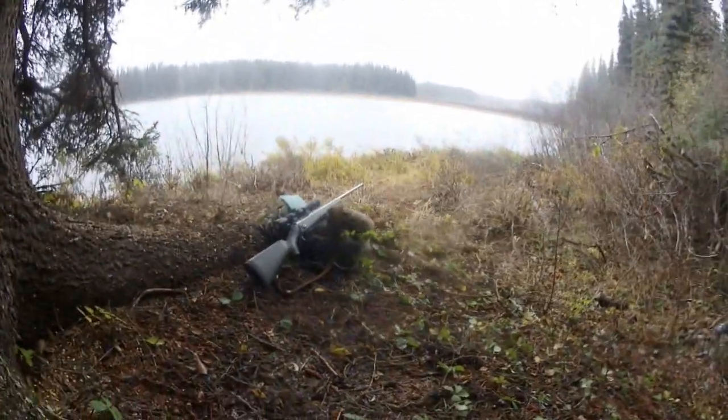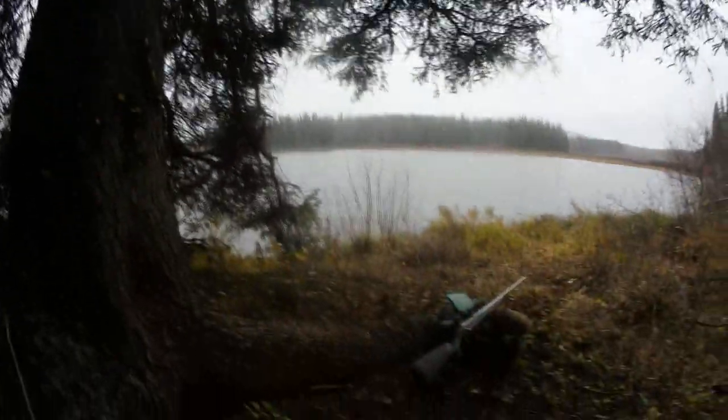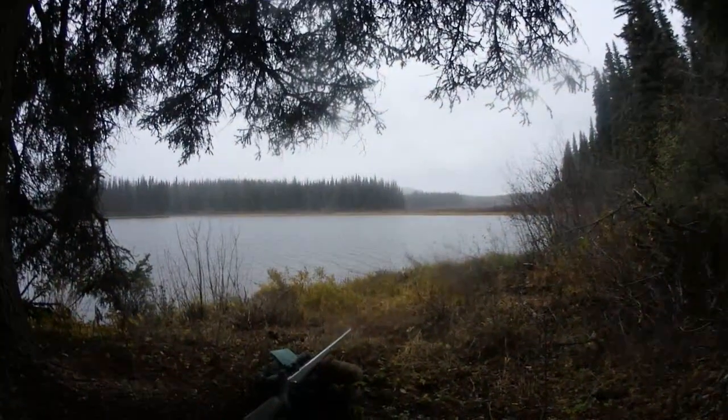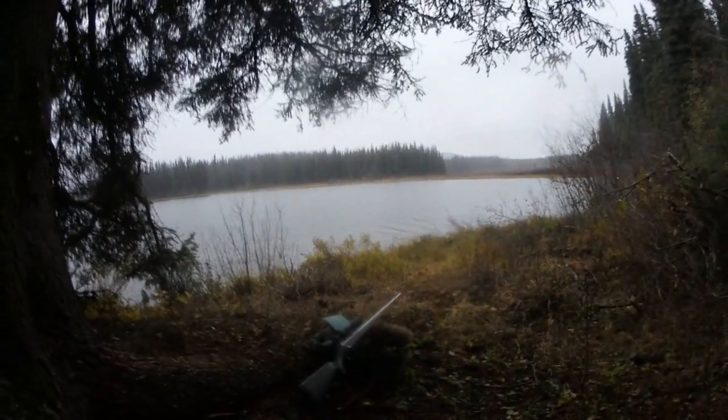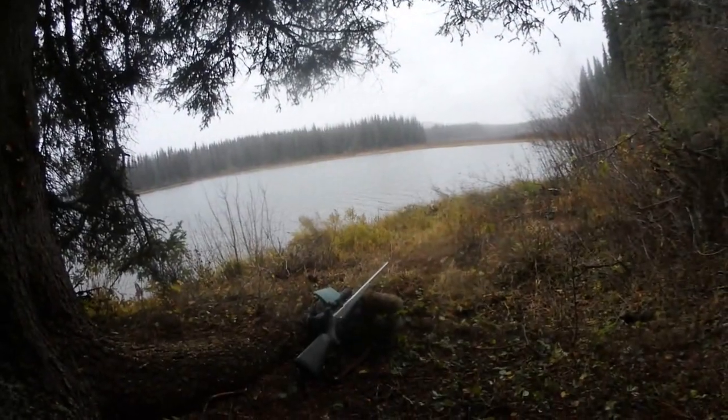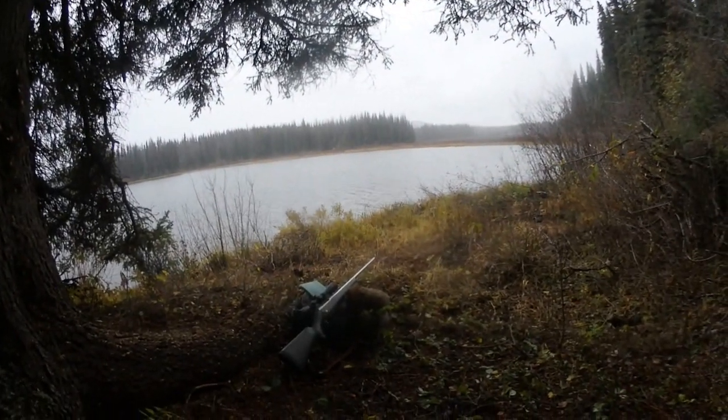Plus we're under a spruce tree, so we're kind of sheltered from a lot of the elements. Like right now it's snowing out there. It's just a light snow, but it's totally nice and dry underneath here. And we're out of the wind. Something to take into consideration for when you're setting up your observation post.